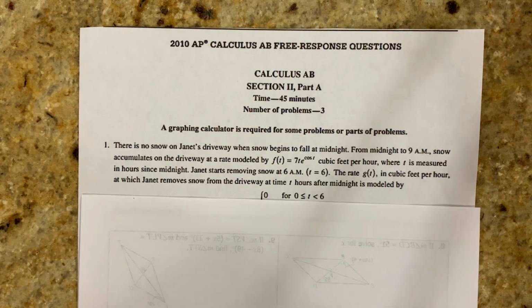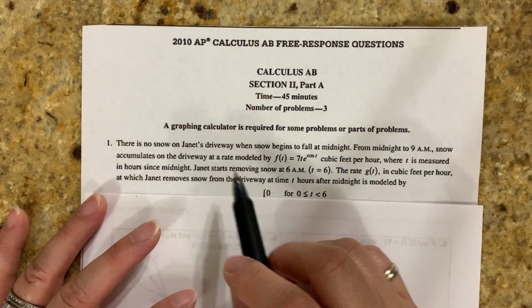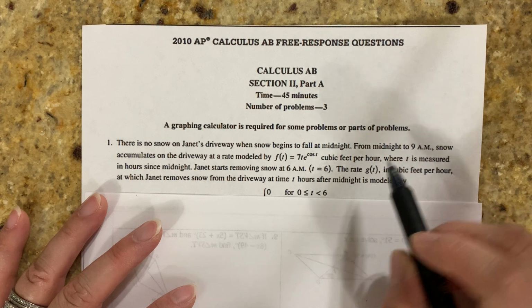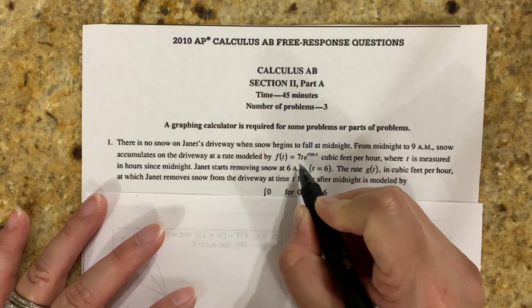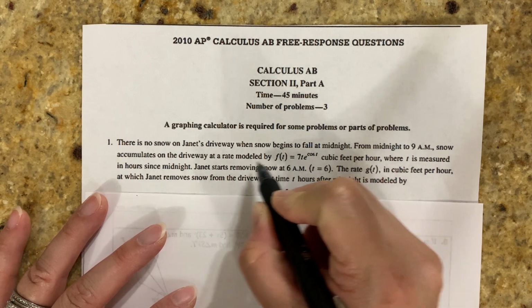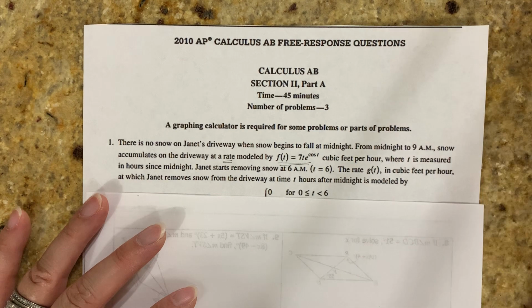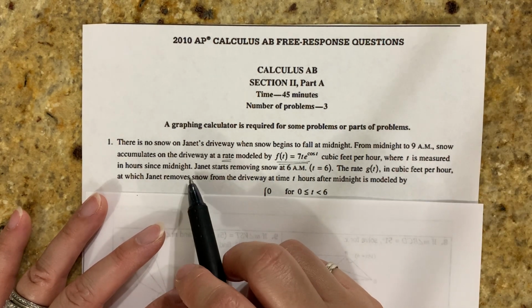This is 2010 FRQ number 1. This is in the calculator section. All right, so there's no snow on Janet's driveway when the snow begins to fall at midnight. From midnight to 9 a.m., snow accumulates on the driveway at a rate modeled by f of t equals 7t e to the cosine t. So remember, this is a rate at which the snow is falling from midnight to 9 a.m., where t is measured in hours since midnight.